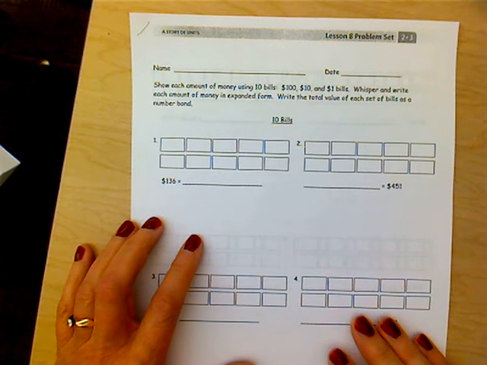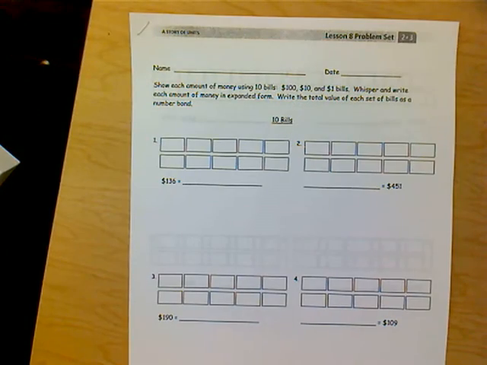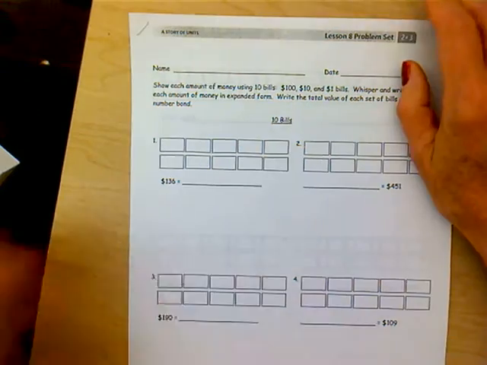Hello, we're getting ready to start problem set 8. So I need you to have that ready to go, if you wouldn't mind getting those together.